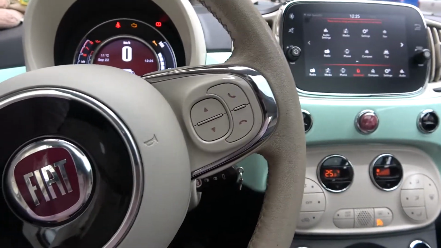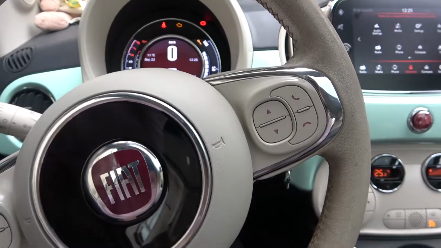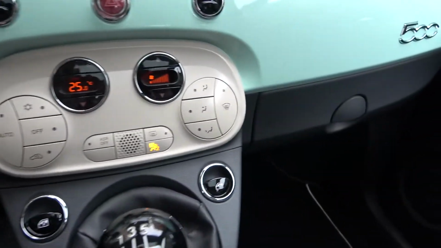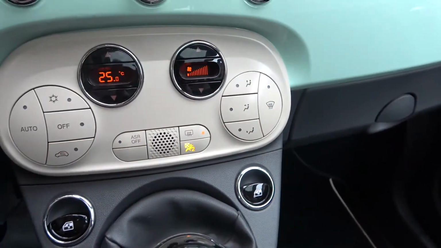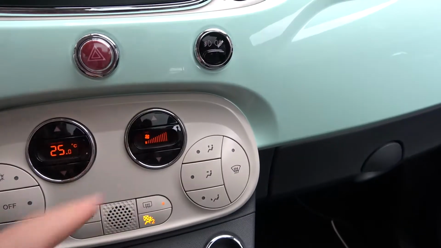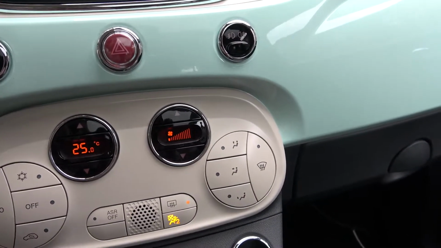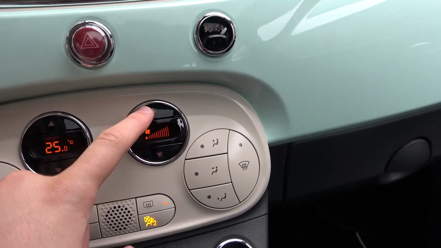Welcome, today I am in Fiat 500 and today I'll show you how you can turn on the front window demisters. So at the first we have to press on this button right here. And right now we can also at this point adjust the amount of the airflow to our front window. So we can set it up on the maximum level, for example.